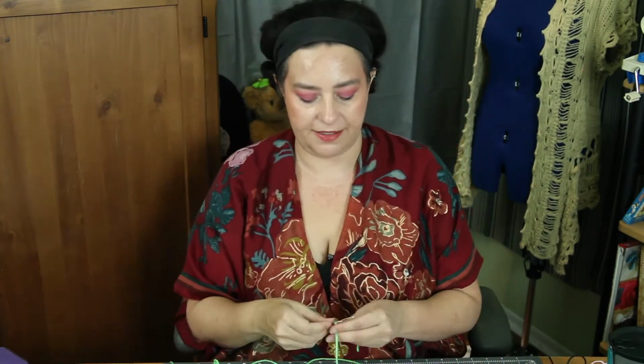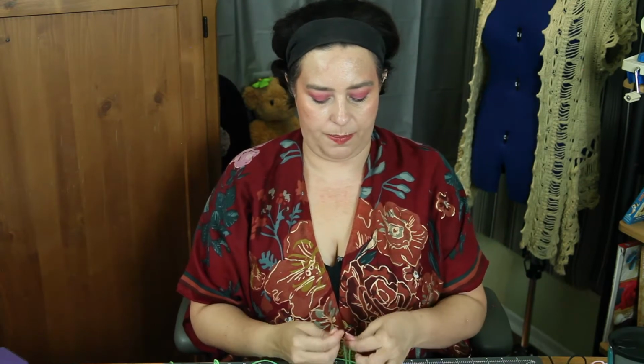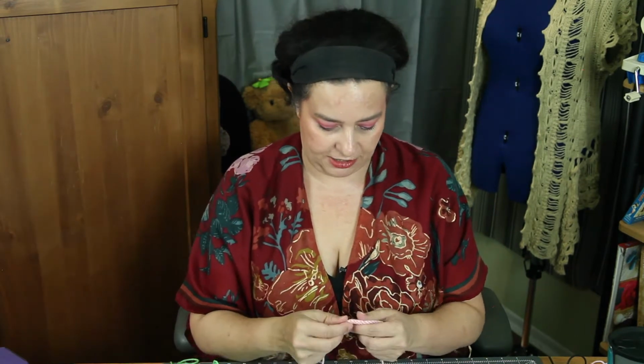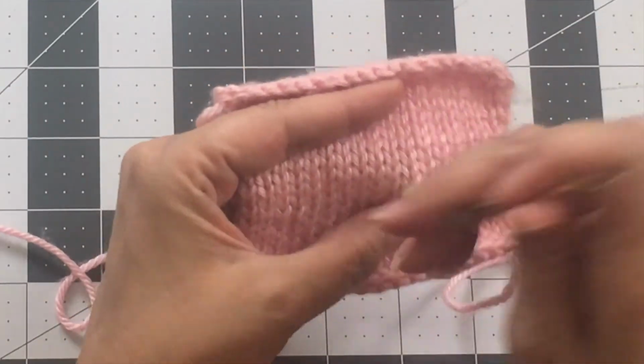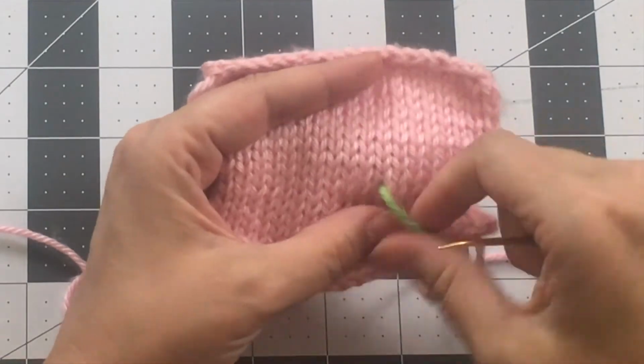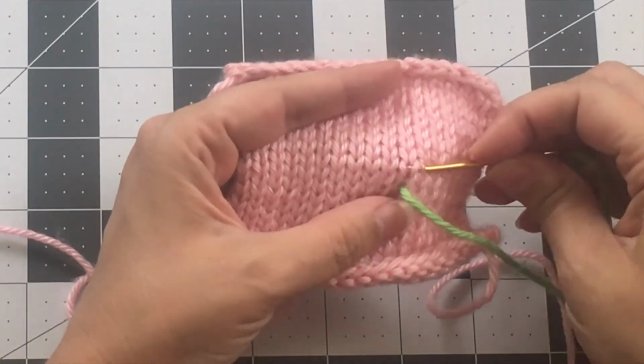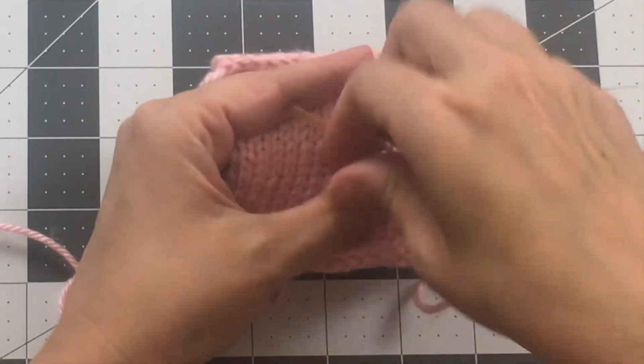But this symmetry works because all of these stitches are the same color. What happens when one of these stitches is a different color, like you would find in intarsia or stranded color work? Well, let me show you. I'm going to mock that situation by doing a little duplicate stitch, and this is just going to mimic what happens with Fair Isle. In fact, I will duplicate stitch a little motif.